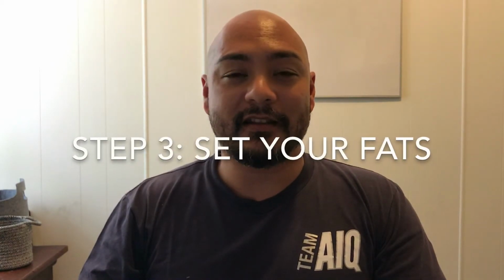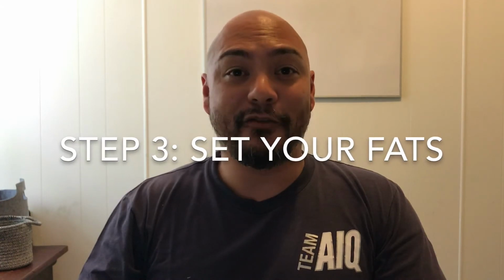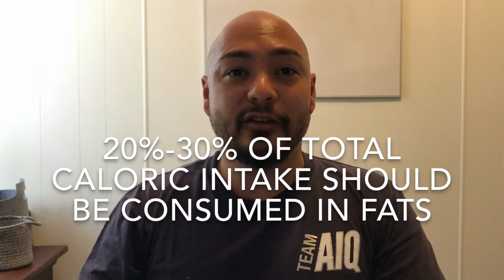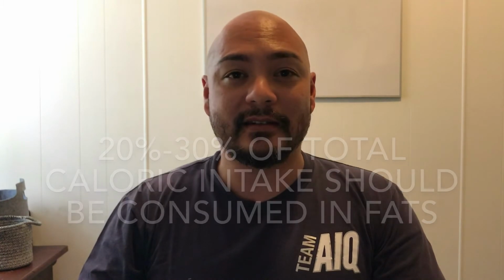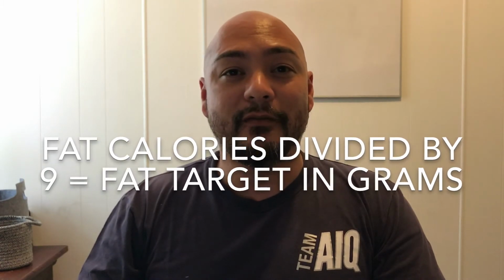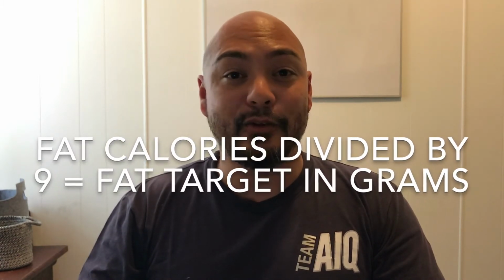So now that we've worked out how much we're consuming in protein, let's go to step 3. Set your fats. To work out your fats, it's really quite simple. About 20 to 30% of your total calorie intake should be dedicated to consuming fats. All you need to do is work out 20 to 30% of your total calories, and that will give you the number of calories you need to dedicate towards consuming fats. Then divide that number by 9 to give you the grams of fats that you need to consume on a daily basis.